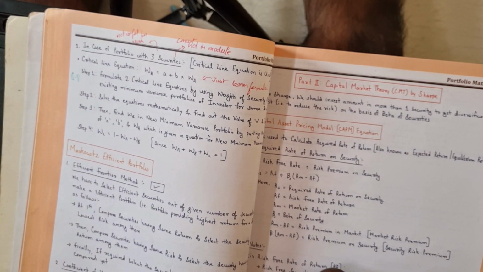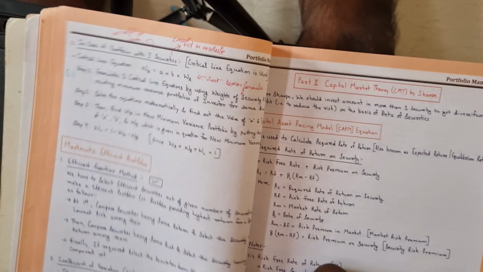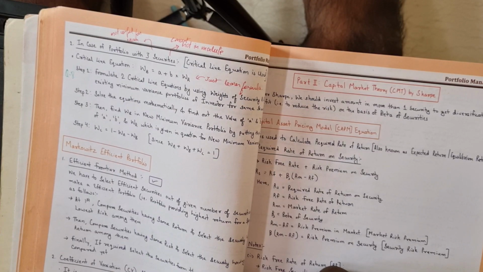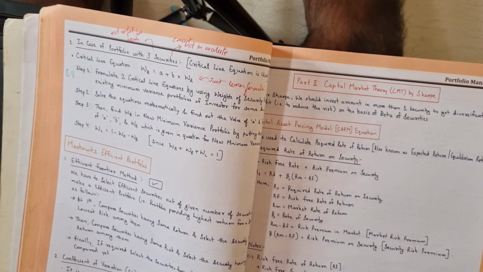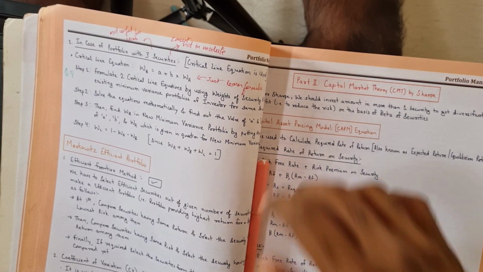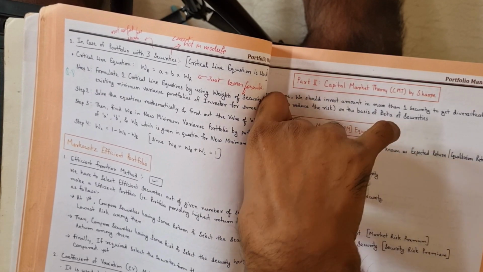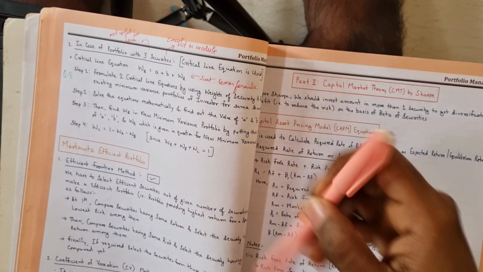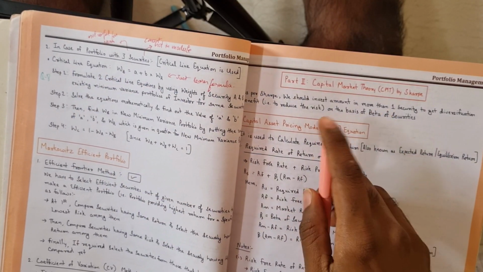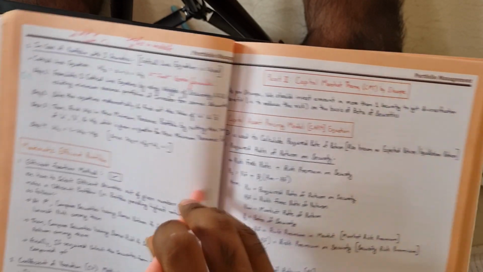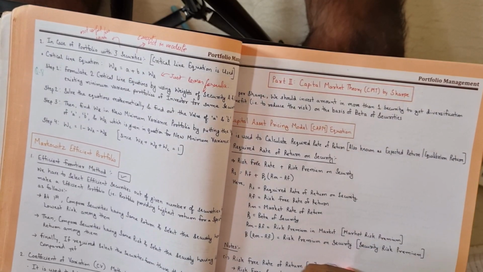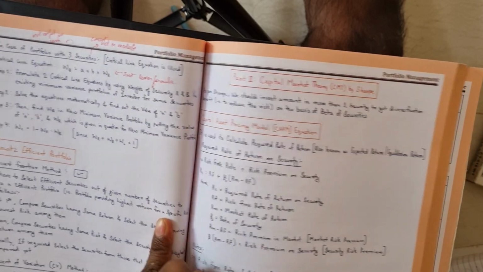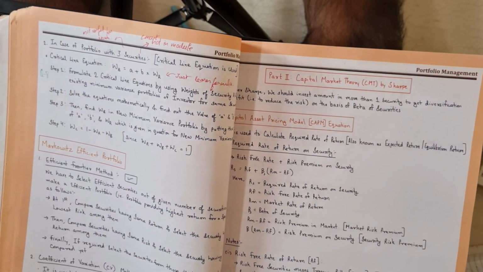Next it is your Markowitz efficient portfolio. We do it by, there are 2 methods, okay. The first one is efficient frontier method and the second one is coefficient of variation method. So what is Markowitz saying? That we have to select efficient securities out of given number of securities to make an efficient portfolio, that is portfolio having highest return for a specific risk, okay.